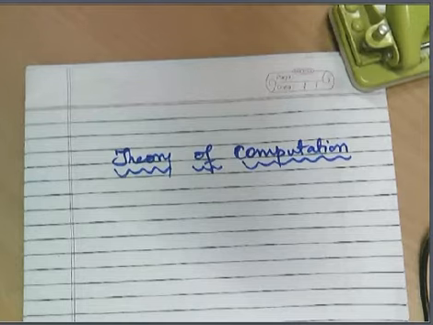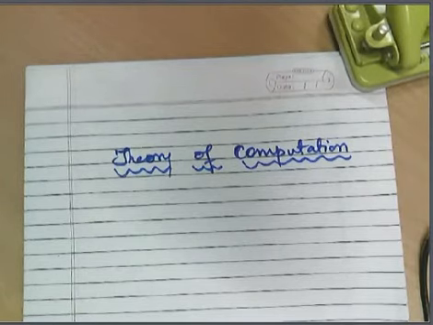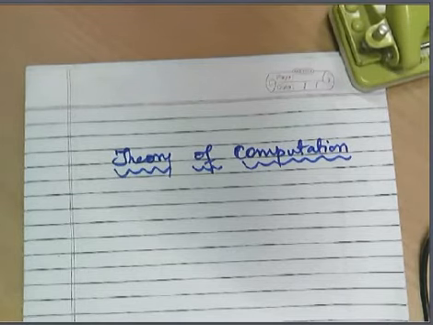We are not talking about that. We are talking about how exactly programming existed, how it started, how computation through programming started. So we start from the starting.